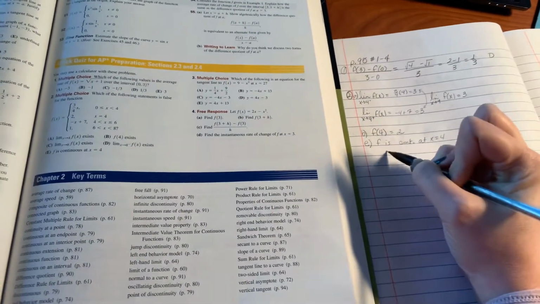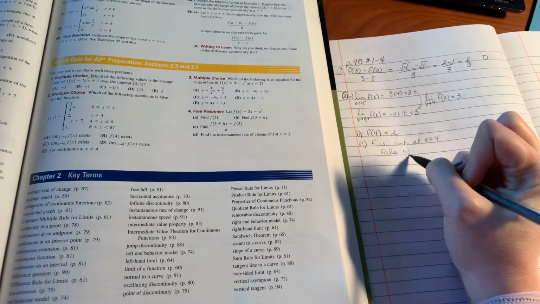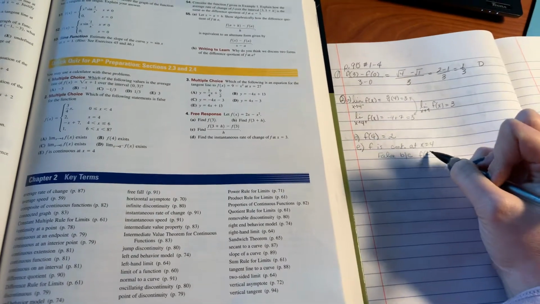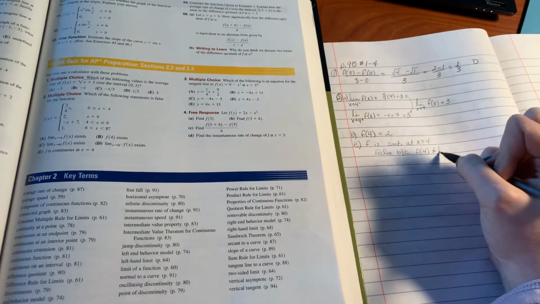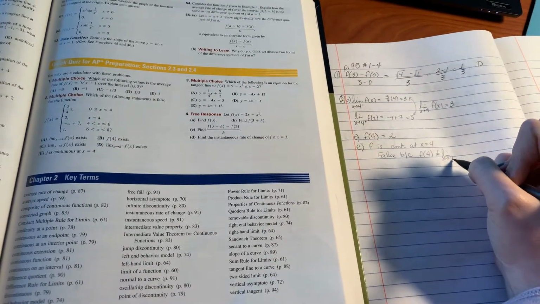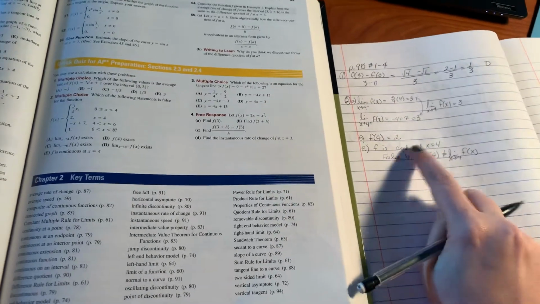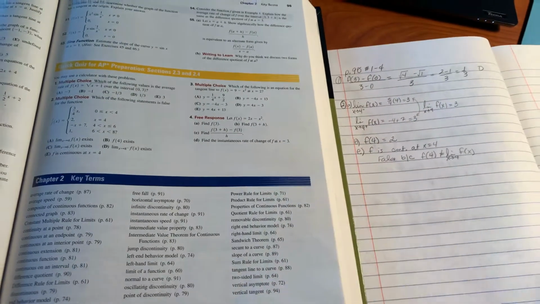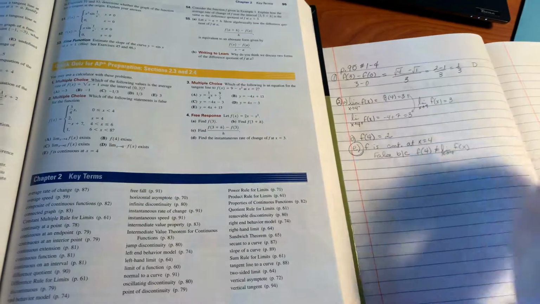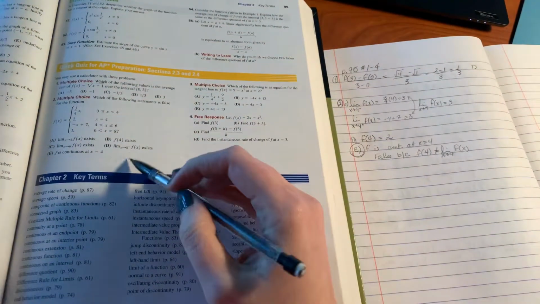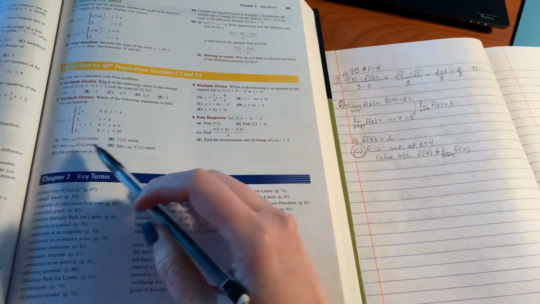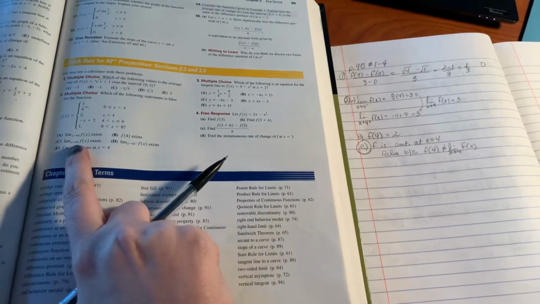That's false, because f of 4 doesn't equal the limit as x goes to 4 of f of x. Those have to equal each other for it to be continuous, and one's 2 and one's 3. So I know E is false, and I skipped right over C and D.